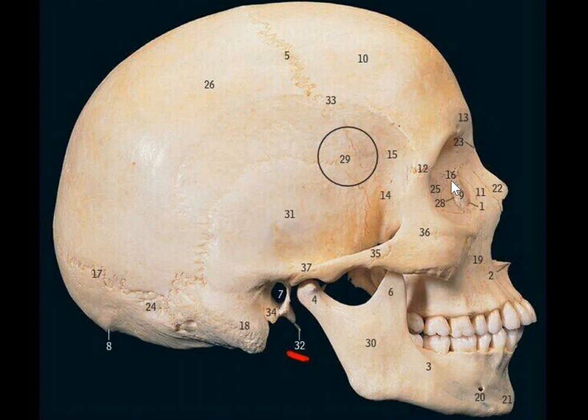Number 17, back here, is the lambdoid suture, connecting the parietal and the occipital bones. Number 18 is the mastoid process of the temporal bone. Number 19, let's find it. Yes, here it is. This is the maxilla, this area, number 19.